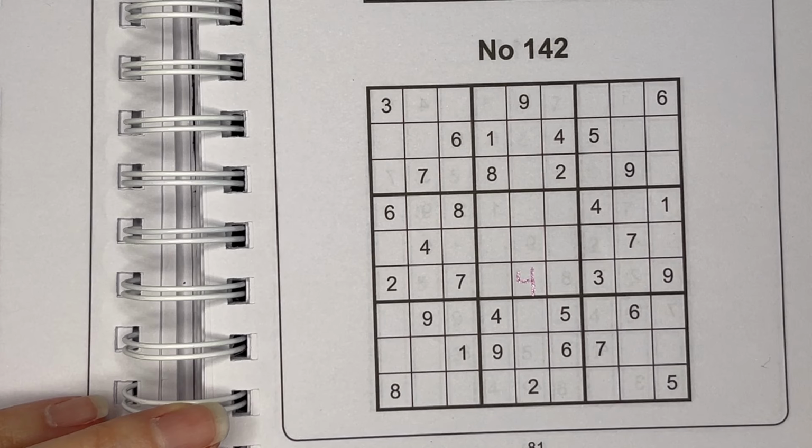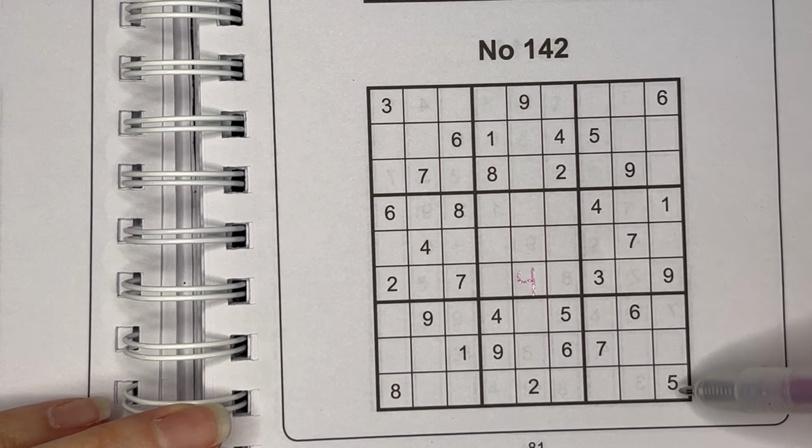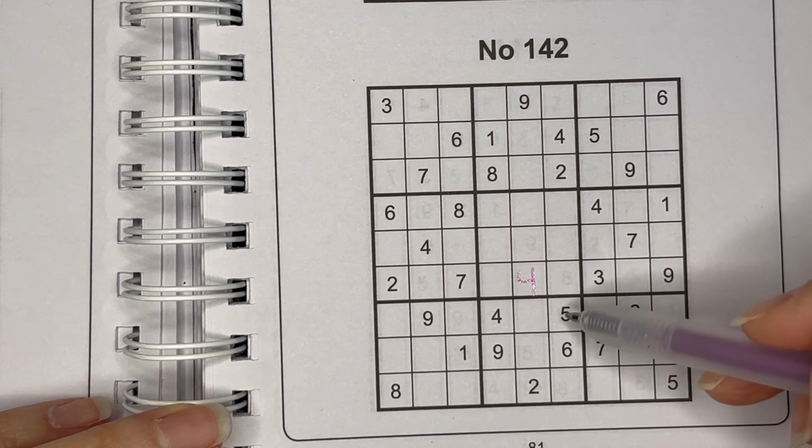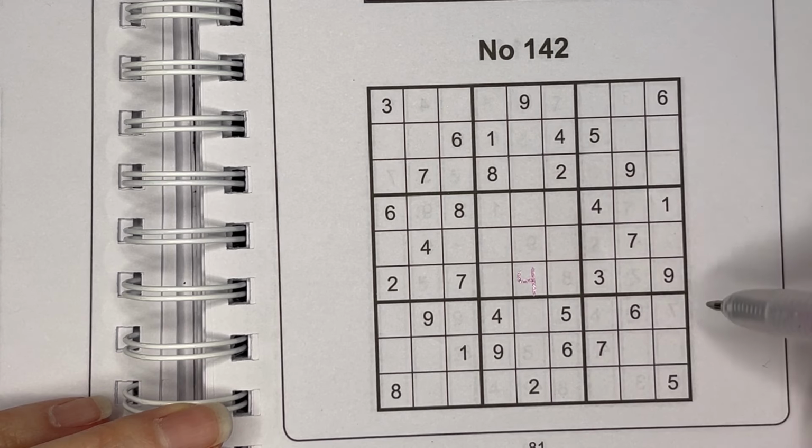Let's look at 5s. So 5 here, 5 here, and 5 here. I don't see anything yet.